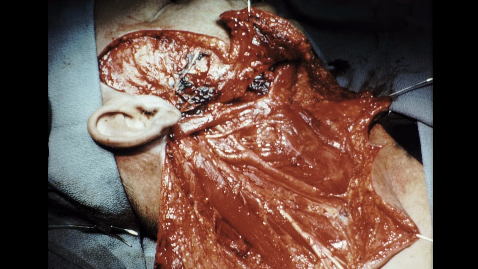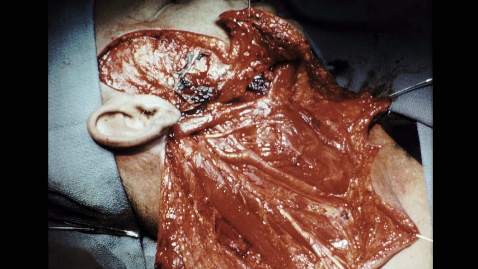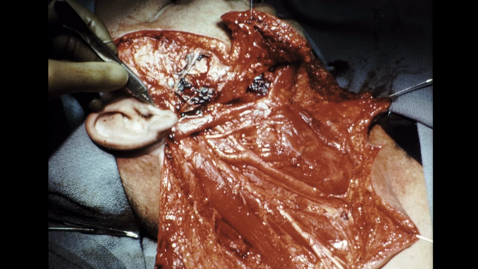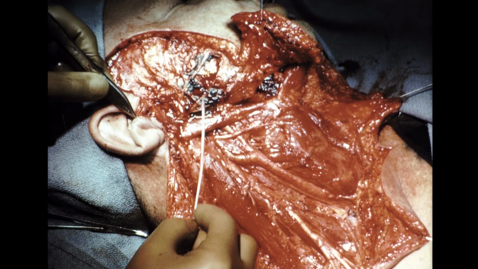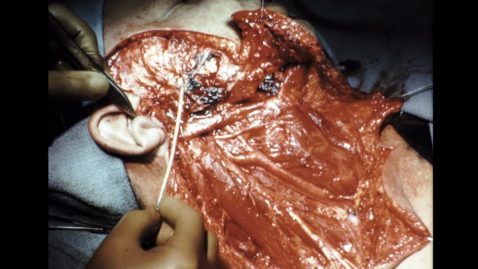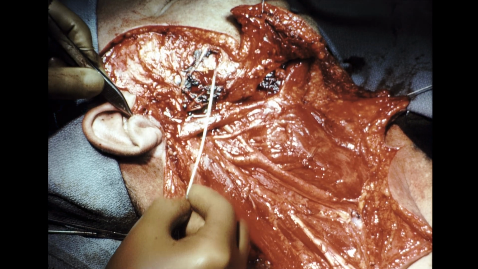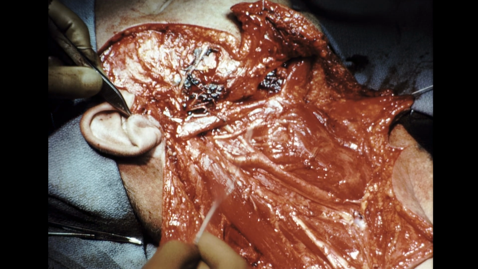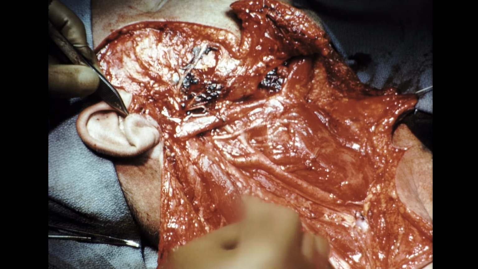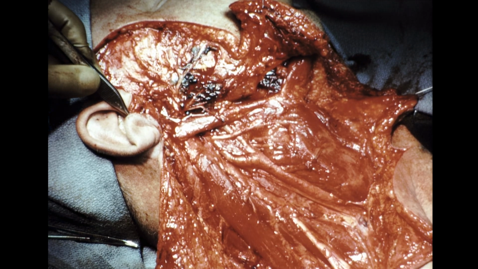Blue dye has been injected into the parotid duct preoperatively, and it makes the nerve stand out against the deeply stained parotid substance. The zygomatic and buccal branches, the cervical branches to the platysma which have been cut.